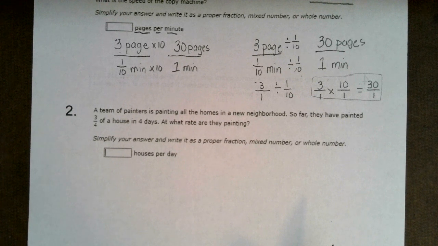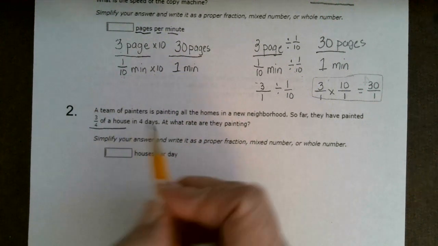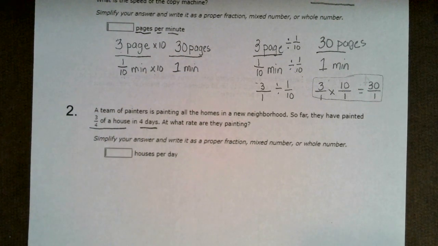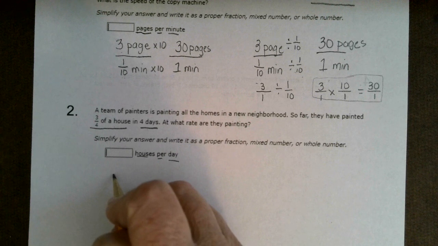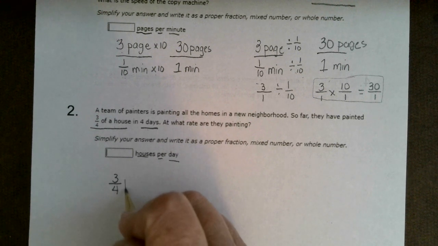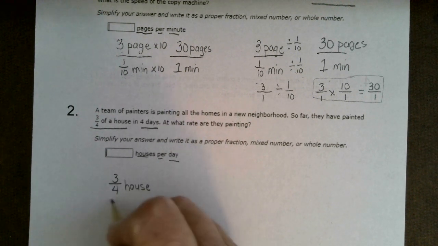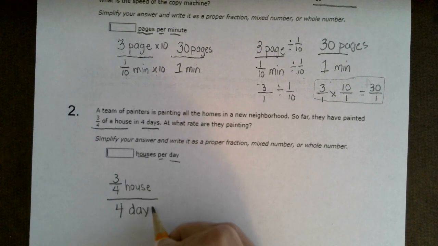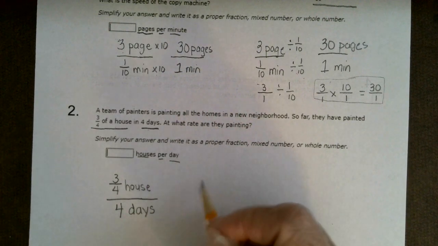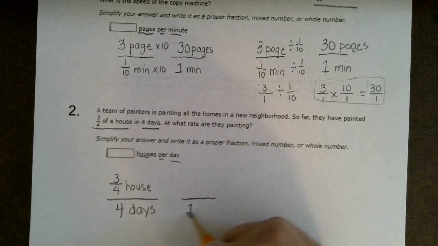We've got a team of painters painting all the homes in a new neighborhood. So far, they have painted 3/4 of a house in 4 days. So we have 3/4 of a house, 4 days. At what rate are they painting? And we want houses per day. So we have 3/4 of a house on top in 4 days. And we want houses per day, which means we want 1 day.